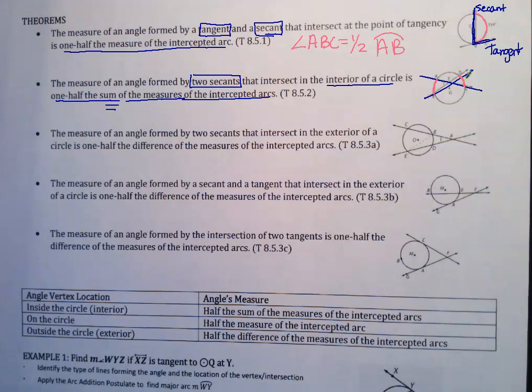So angle 1 is going to equal 1/2 the sum, so I need parentheses, of arc AB. What's sum mean again? Addition, plus the arc of DC. AB plus DC. Does that make sense?